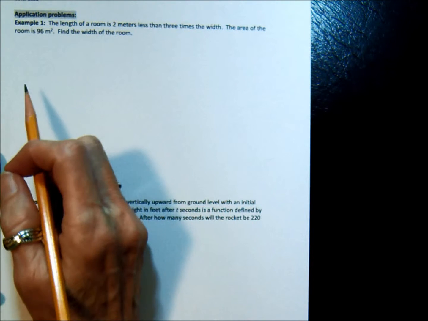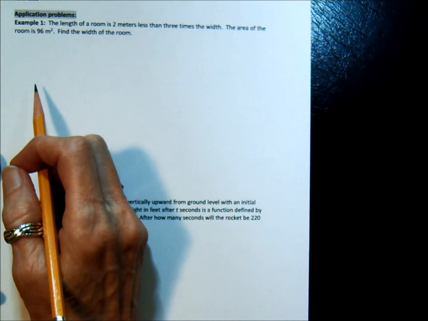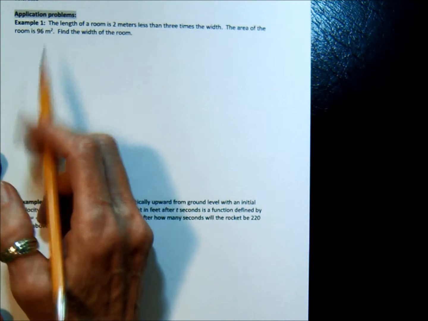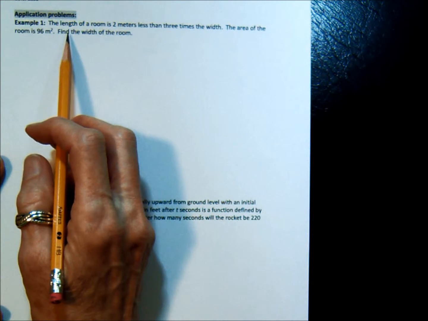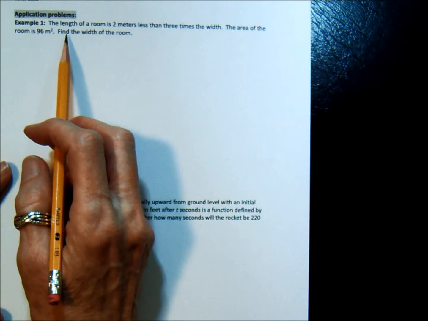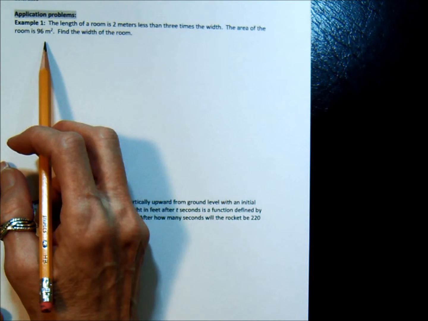We're going to continue our topic of solving quadratic equations by looking at some application problems. So in example 1, we have the length of a room is 2 meters less than 3 times the width. The area of the room is 96 square meters. Find the width of the room.